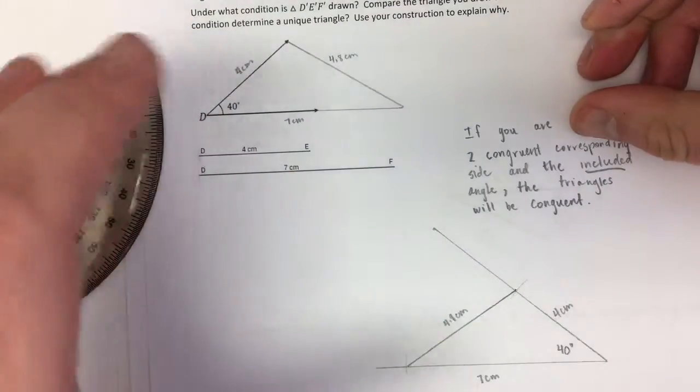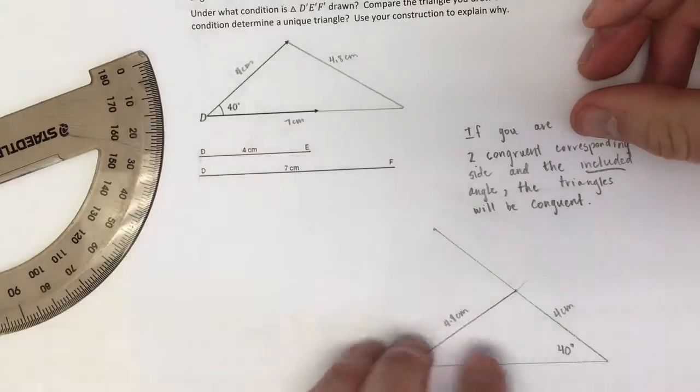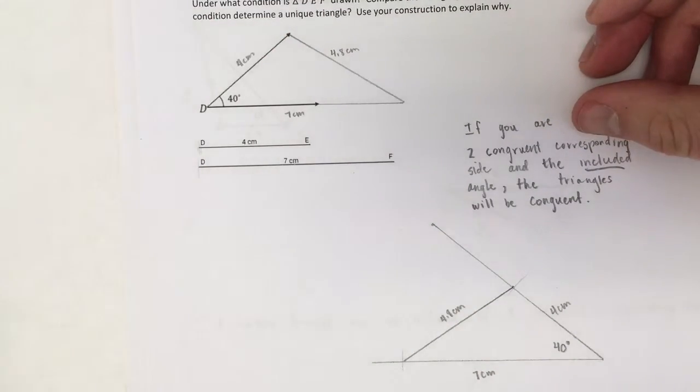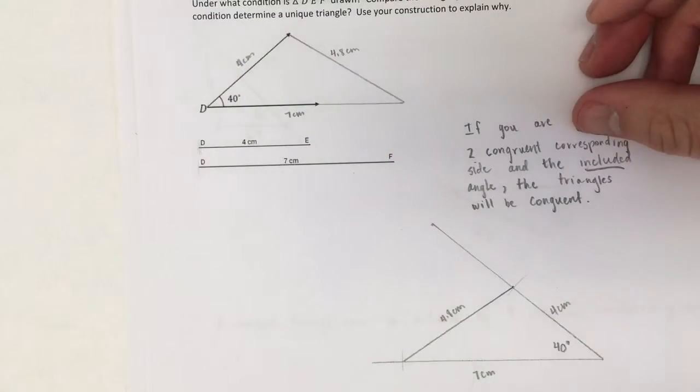And so, in other words, this is a unique setup. Even though you have 2 different triangles, there's only one, in reality, one triangle with these specific measurements.